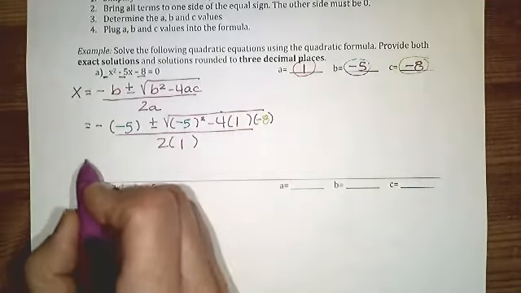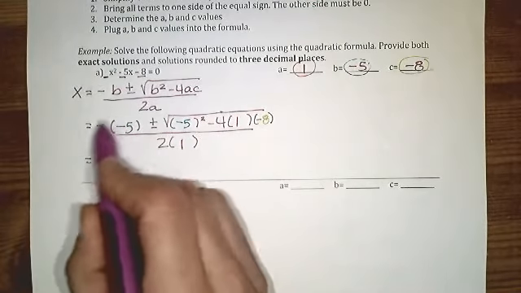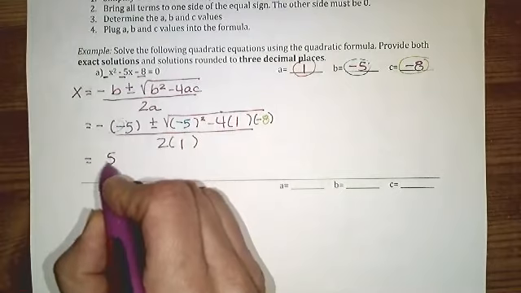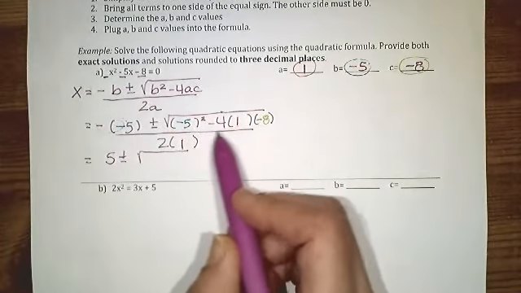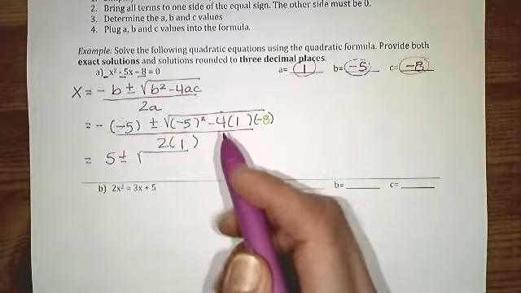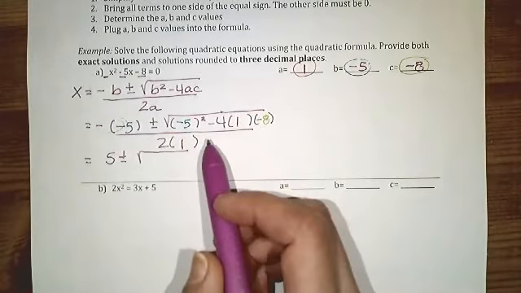Once you have put it into the formula, we'll just solve this in a few steps. First off, I have a negative and a negative, so I know I have a +5. And then we'll just do the calculation. You might need a calculator to do this, and you will probably need calculators for doing your quadratic formula.